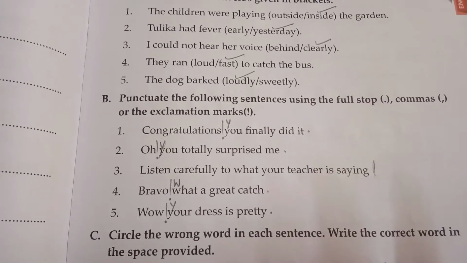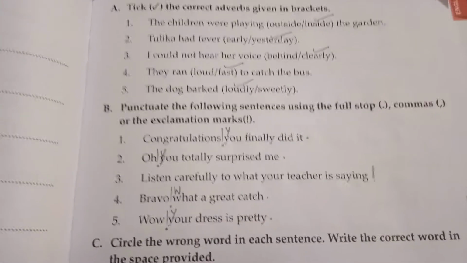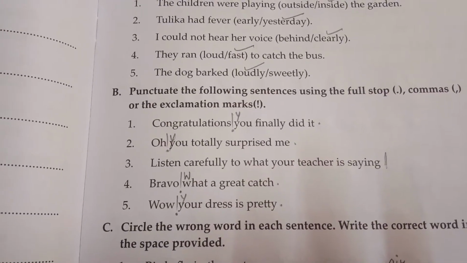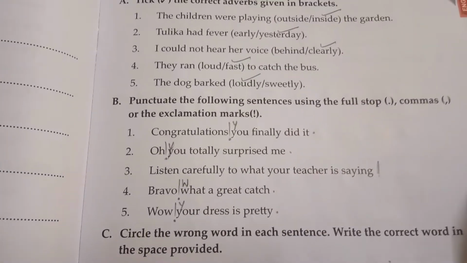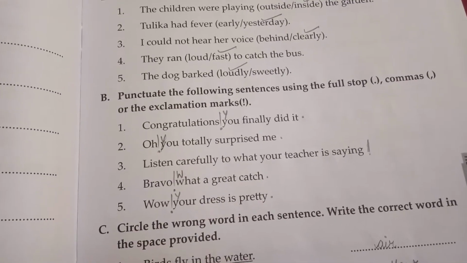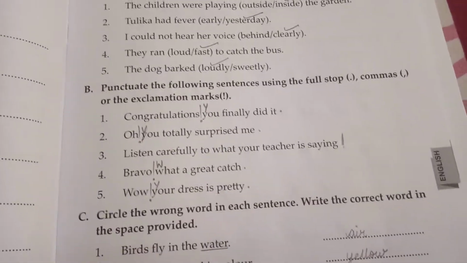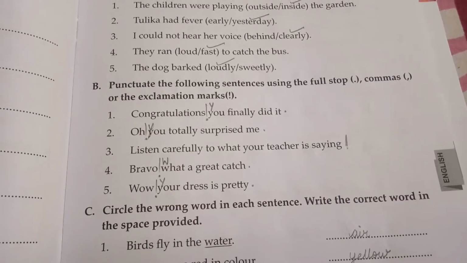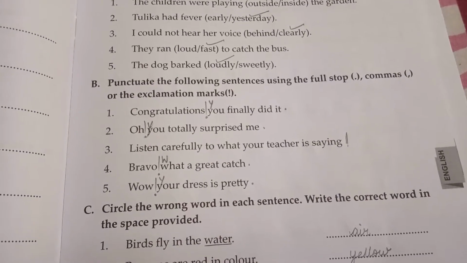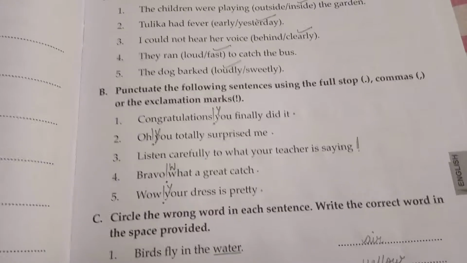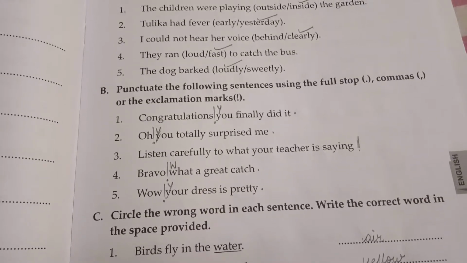Now punctuate the following sentences using the full stop, commas or the exclamation marks. Congratulations. After congratulations you write an exclamation mark. Y should be capital. You finally did it. Full stop. Oh, exclamation sign. Y capital. Full stop at the end. Listen carefully to what your teacher is saying. This is again an exclamation mark at the end. A comment made: Bravo. After bravo, put an exclamation mark. For what, write W capital and full stop at the end. Wow. After wow, exclamation mark. For your, Y should be capital. Full stop at the end.